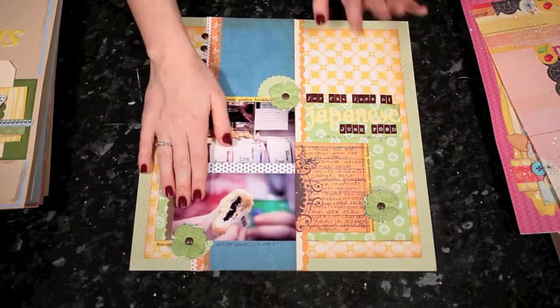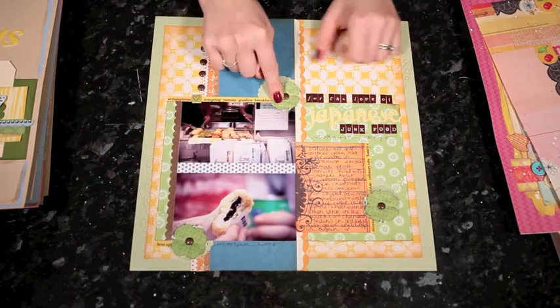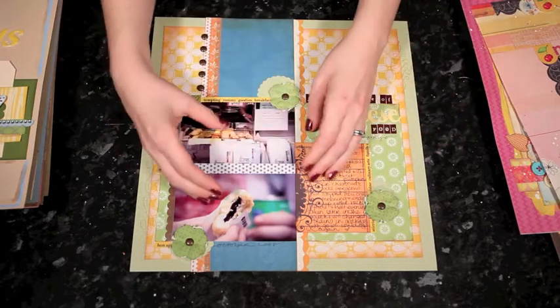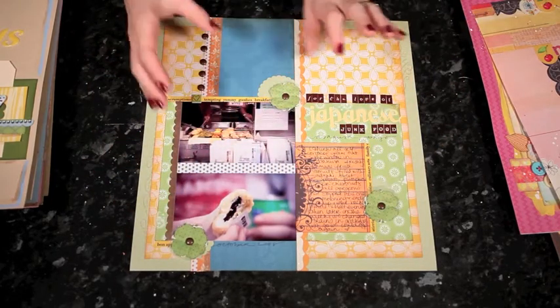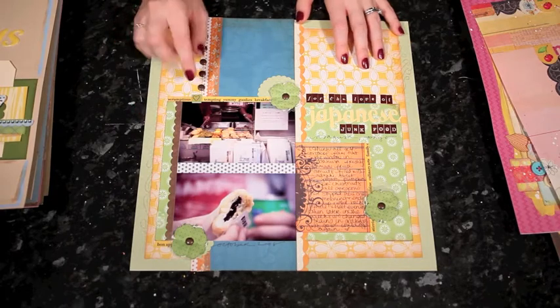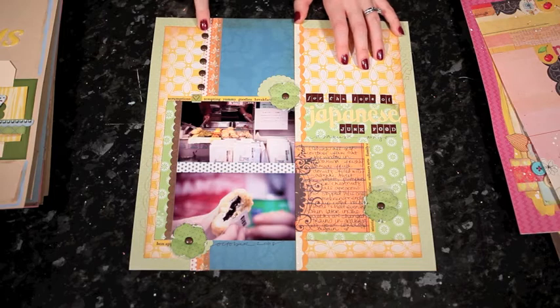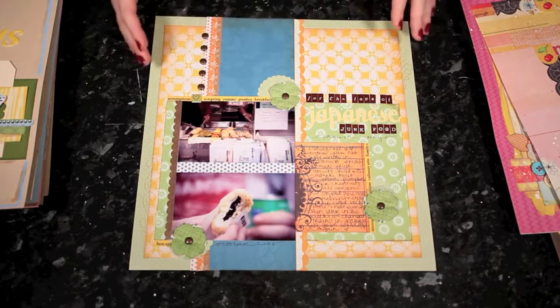I had added my photos, my journaling and my title already, and then dotted them about in a triangle so that the title, the photos, and the journaling were all inside that triangle, and that frames everything and brings it all together. And then just repeated the same brads here in a little row to give a little bit of balance to the top of the page, which was mostly not embellished.